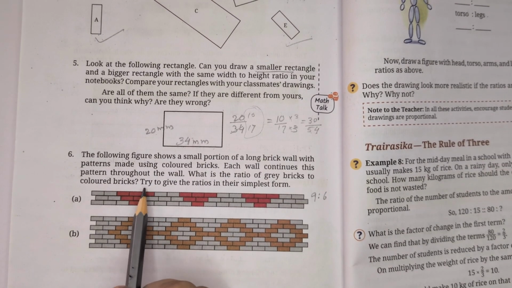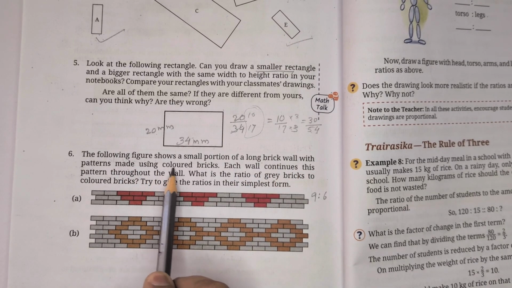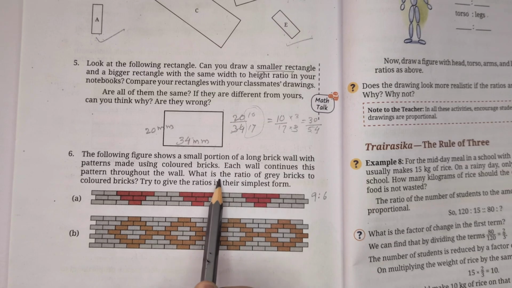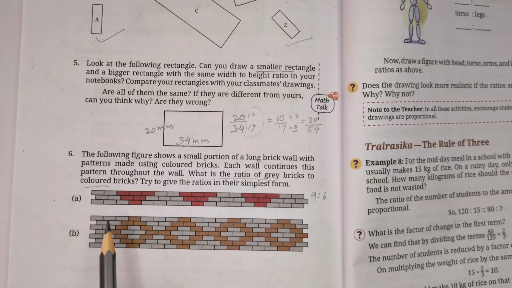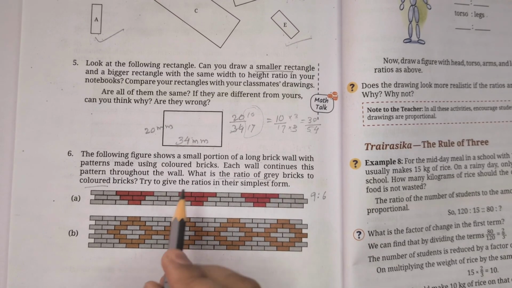Question number 6. The following are long brick walls with patterns in colored bricks. Each wall continues this pattern throughout the wall. What is the ratio of the grey bricks to the colored bricks? Write the ratios in their simplified form.